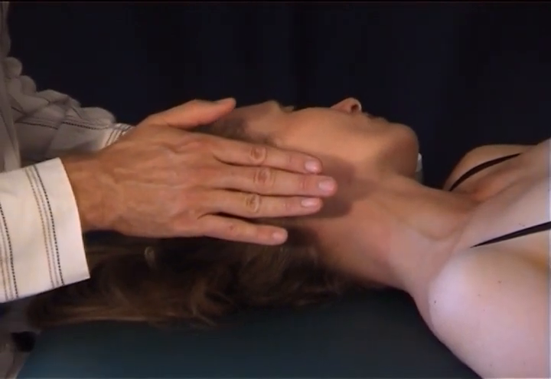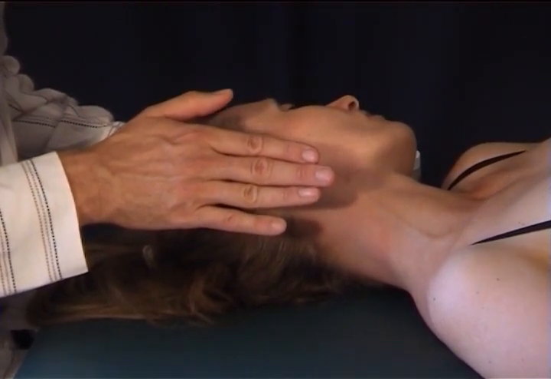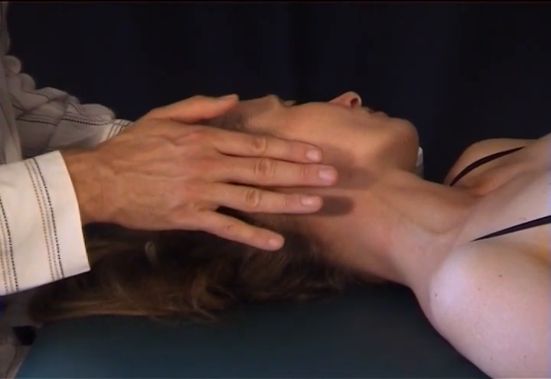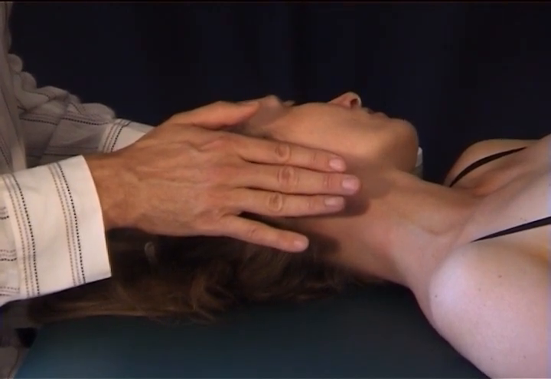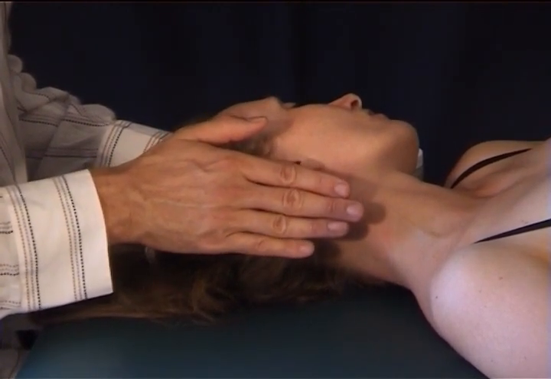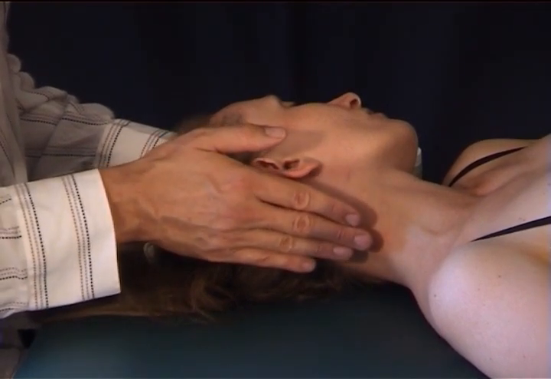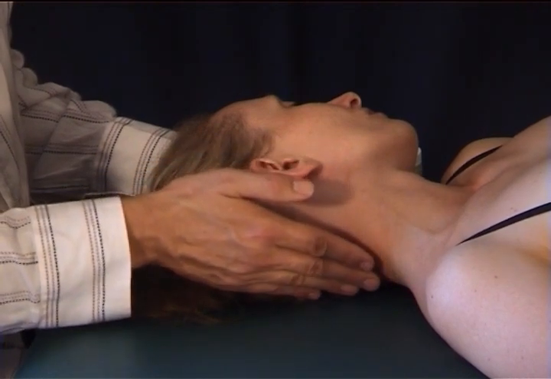Contact is towards the midline. There's the contact sinking, taking up a tension in an inferior direction, then adding a line of tension in a posterior direction. So I've got both of those vectors in place at the same time, bringing that around towards the table.